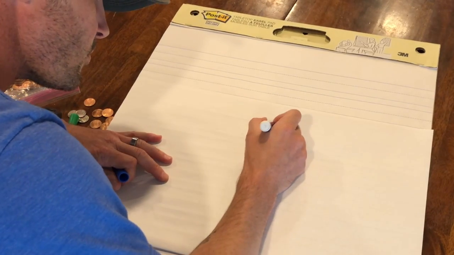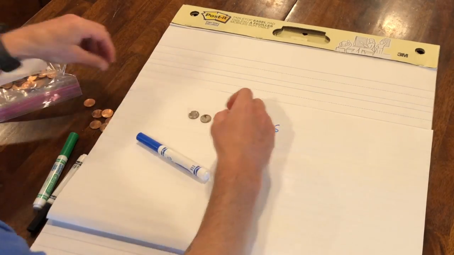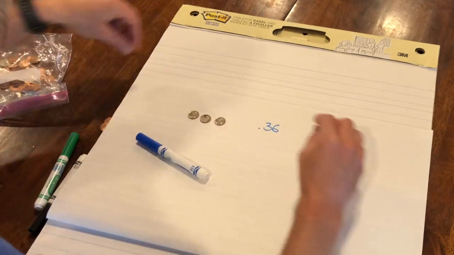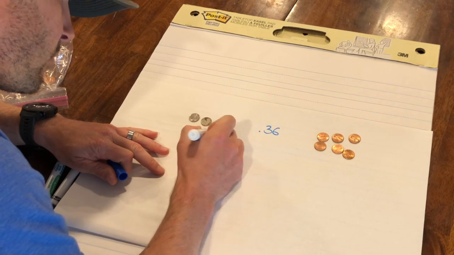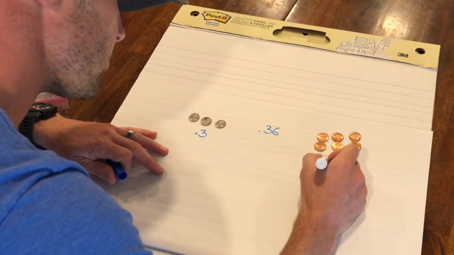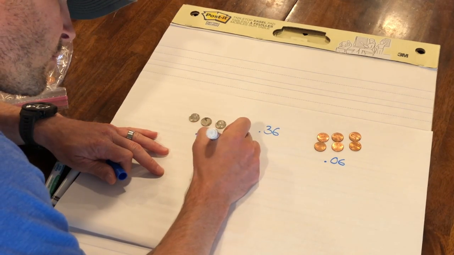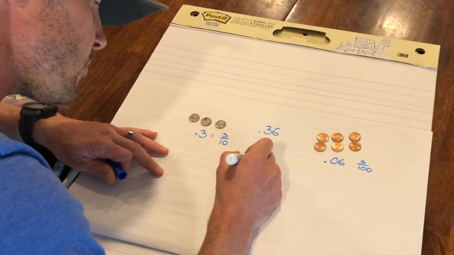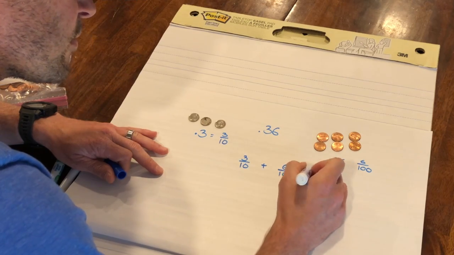Let's look at the decimal 0.36. Now, if I break that apart, I have 3 dimes, because we know that dimes are tenths, and we have 6 pennies, and that means 6 100ths of a dollar. So if I take those apart, I've got 3 dimes, which is 3 tenths, and it also equals 0.3, and I have 6 pennies, which is 6 100ths, which is equal to the decimal 0.06.